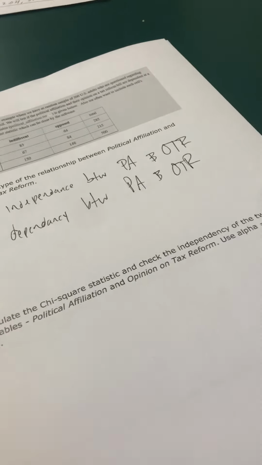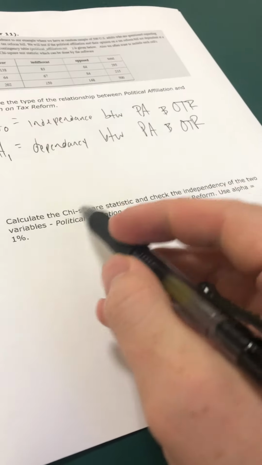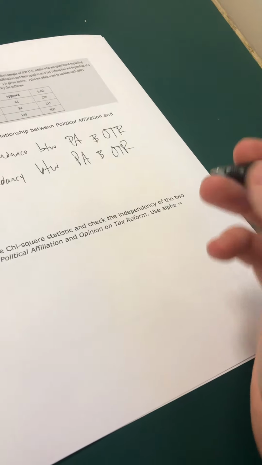So using that, we are going to go down here. We have to calculate the chi-square statistic.